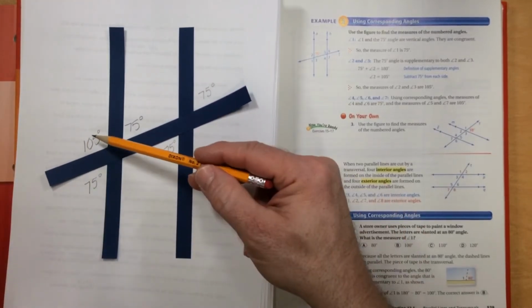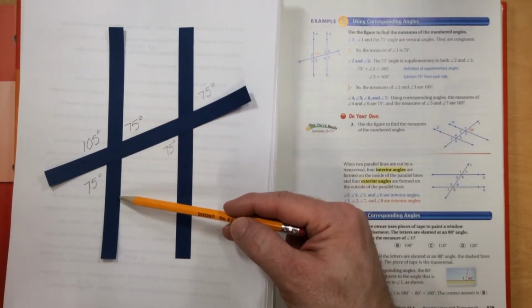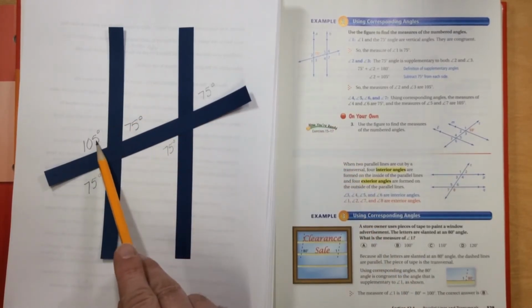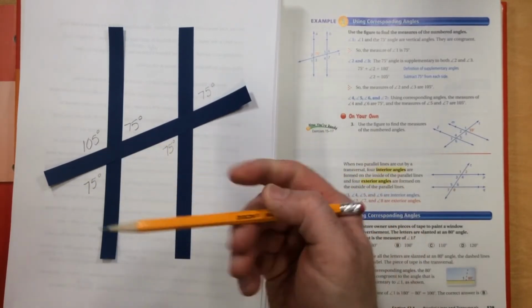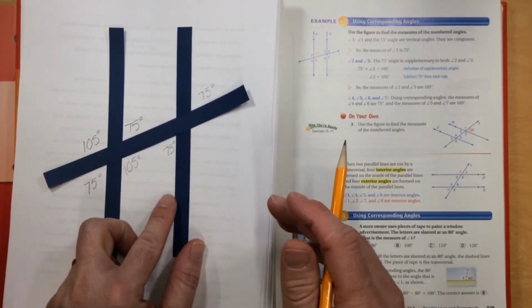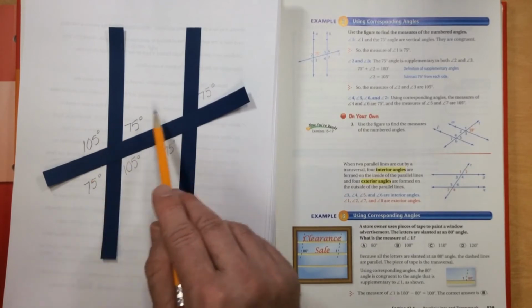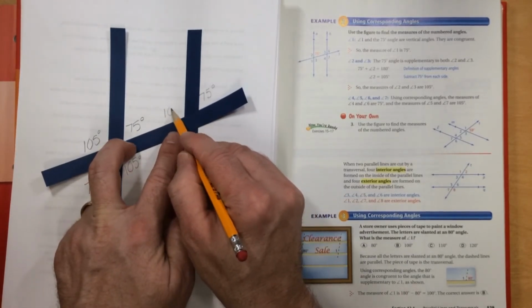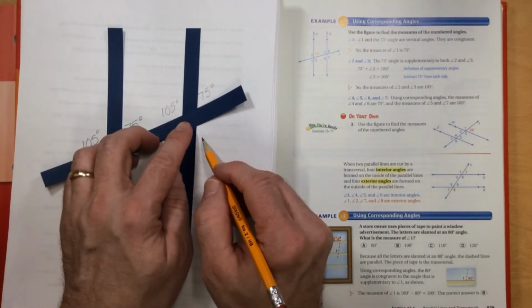Which makes sense because this angle here is also supplementary to this angle because it forms this straight line. It's supplementary to this angle because it forms this straight line. If that's 105, this is 105, vertical angles. And then corresponding angles here, so this would be 105. And corresponding angles here, this would be 105.